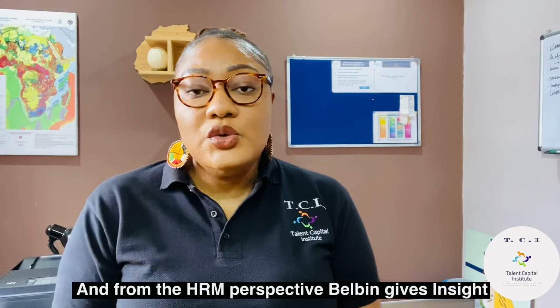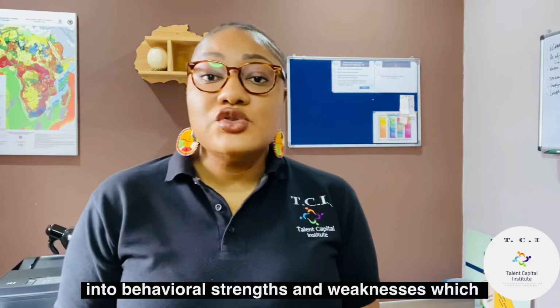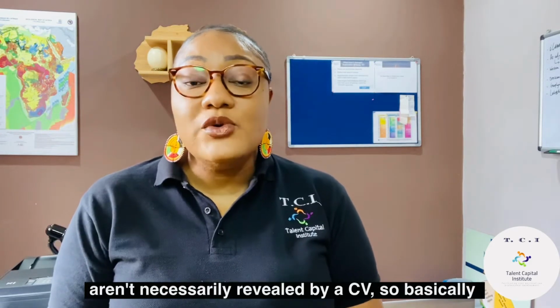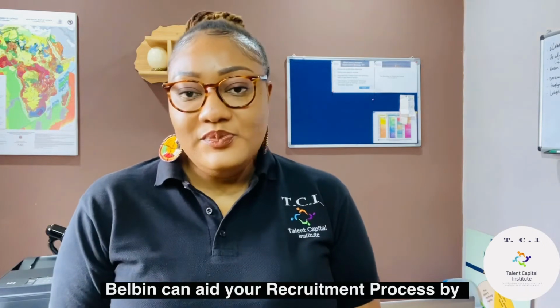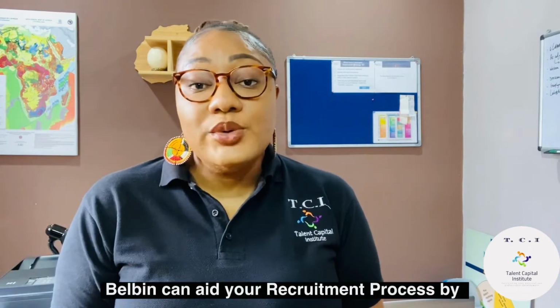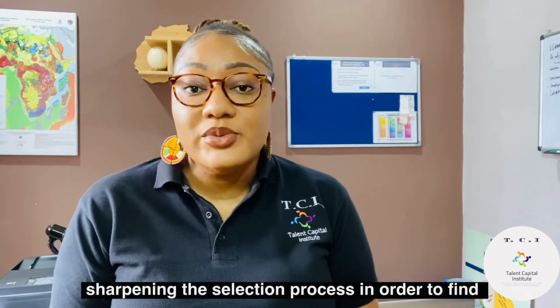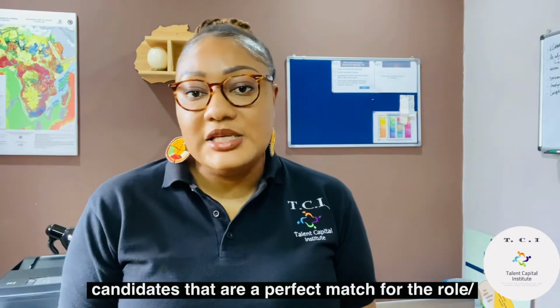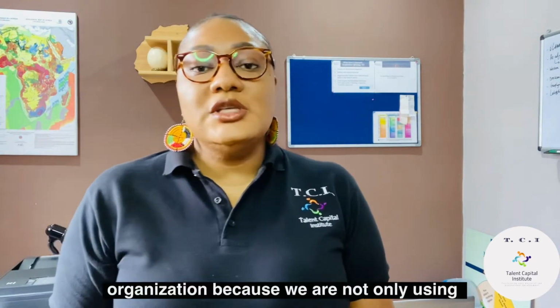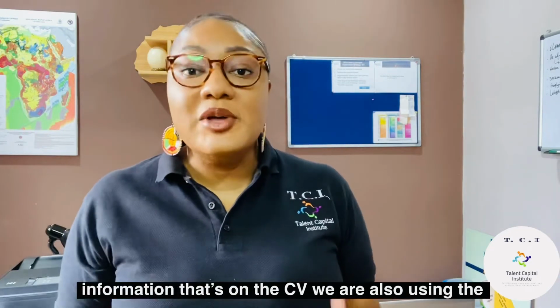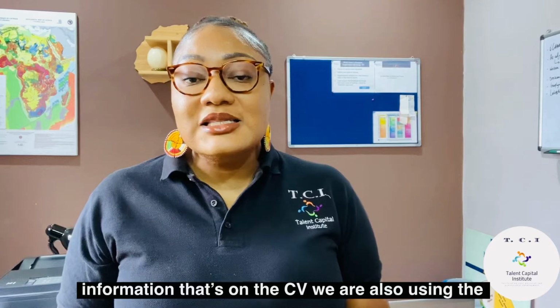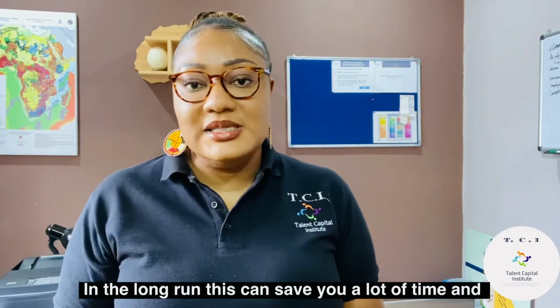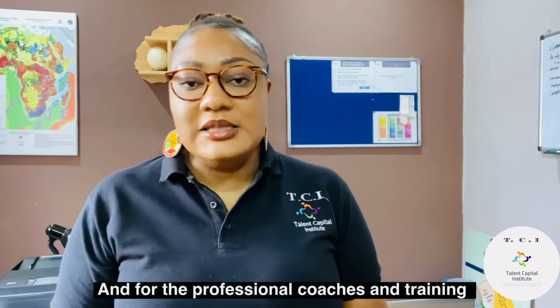And from the human resource management perspective, Belbin gives insight into behavioral strengths and weaknesses which aren't necessarily revealed by just a CV. So basically, Belbin can aid your recruitment process by sharpening the selection process in order to find candidates that are a perfect match for the role or the organization. And this is because we're not only using information that's on the CV, we're using the entire Belbin report. So in the long run, this can save you a lot of time and resources, because it's just a more accurate way of selecting the right candidate.